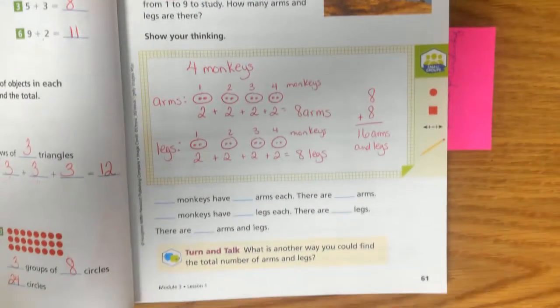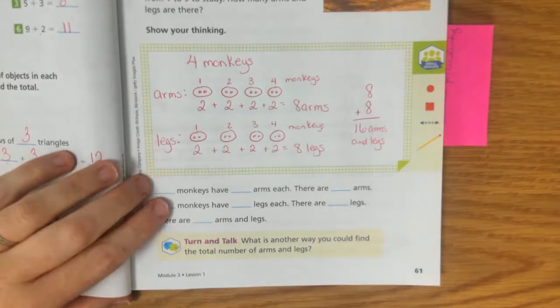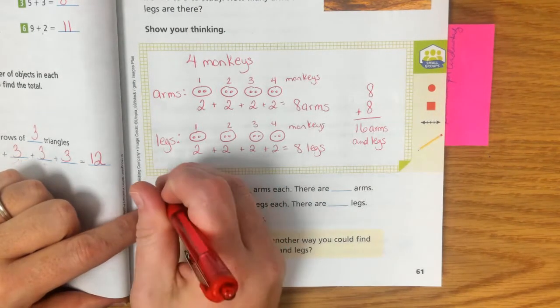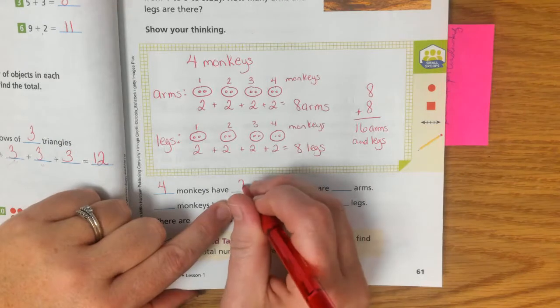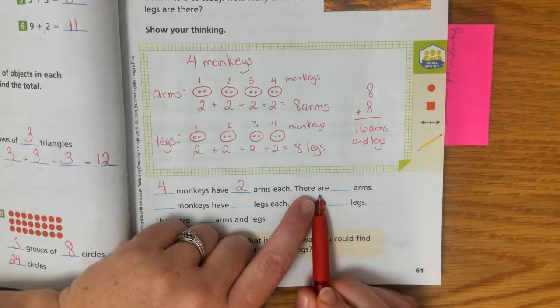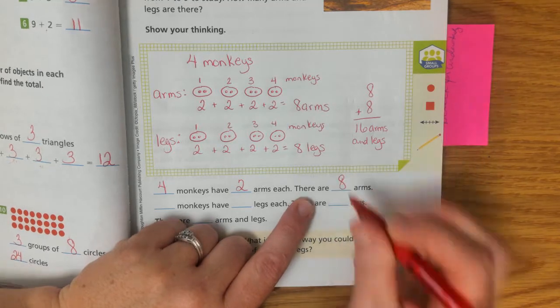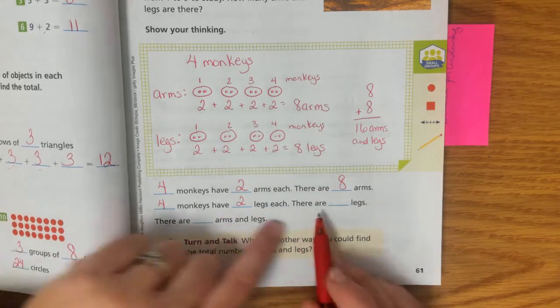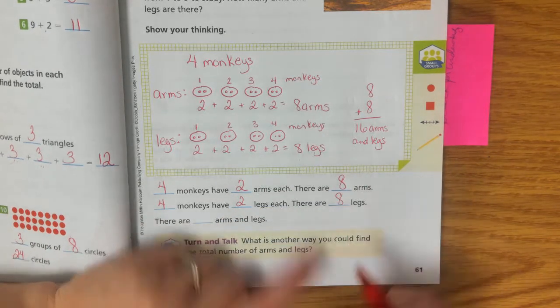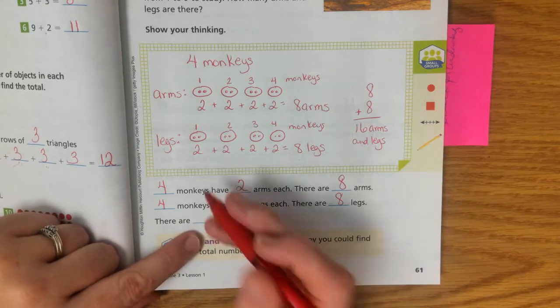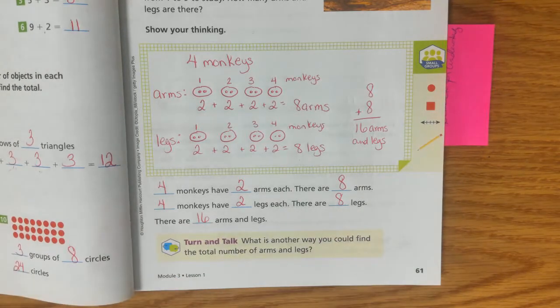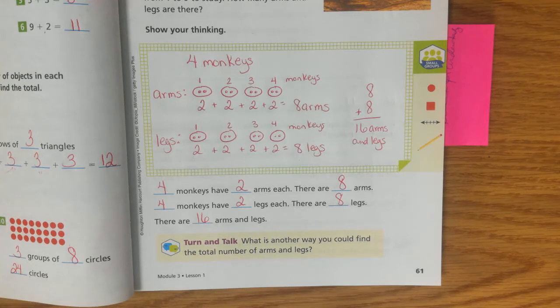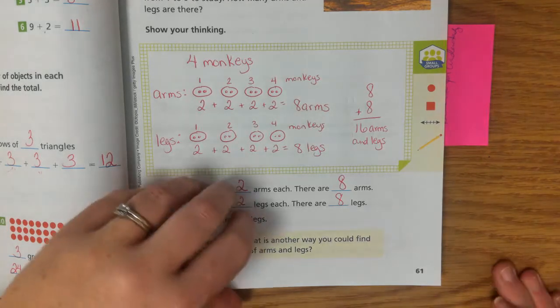So in our little written part down here, we know we started with 4 monkeys. 4 monkeys have 2 arms each. So there are 8 arms. 4 monkeys have 2 legs each. So there are 8 legs. So that means there are 16 arms and legs. Okay, so that's our first step. Now we're going to go to page 62.